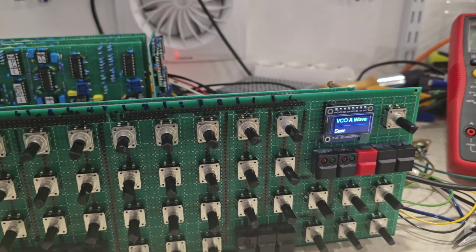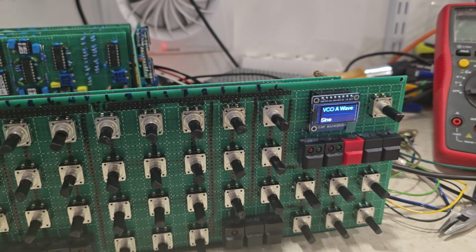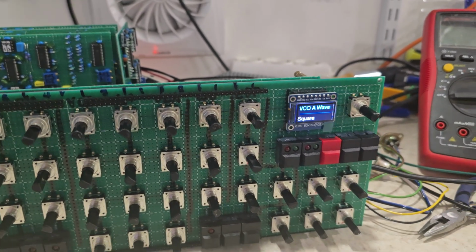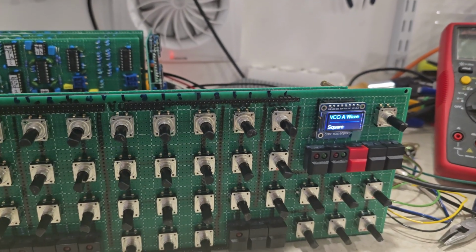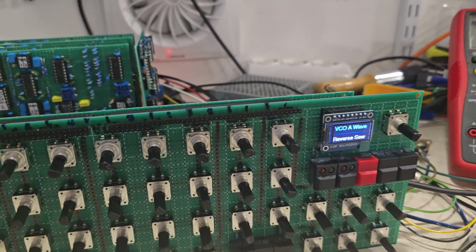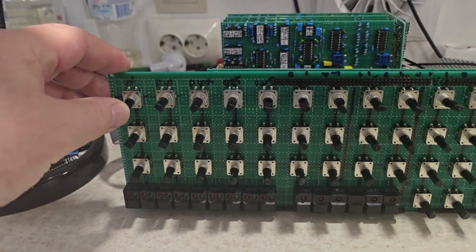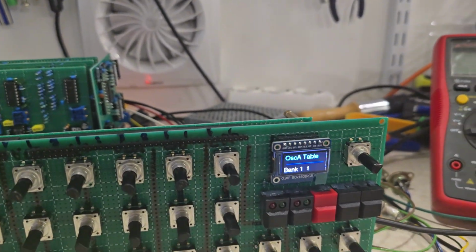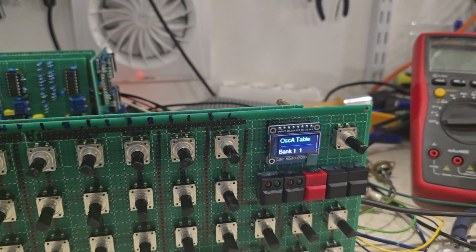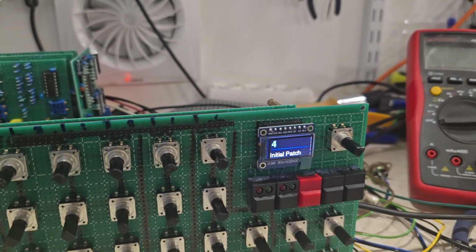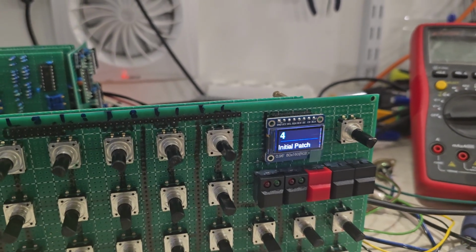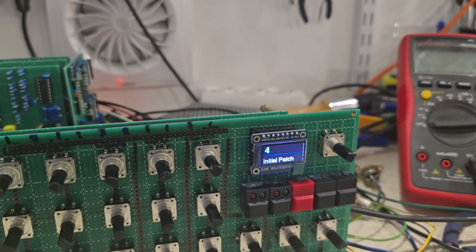If I turn the oscillator wave, you've got saw, sine, reverse square, etc. All the usual waves. But if I push the encoder button, it then reverts to wavetables, and the wavetables are arranged in 63 banks.